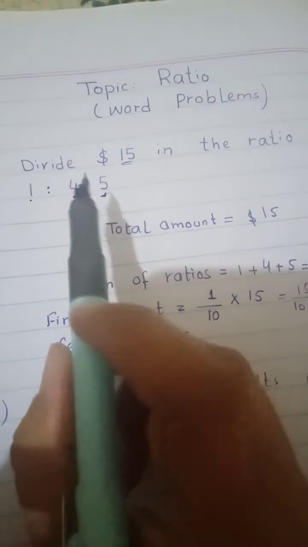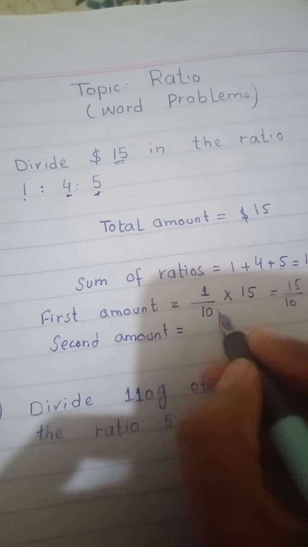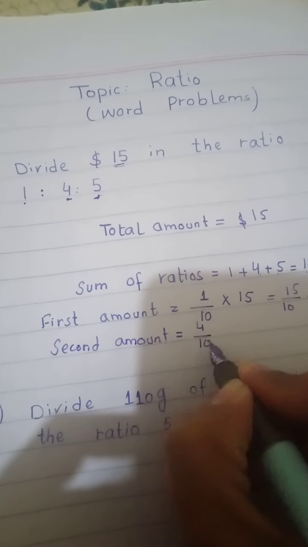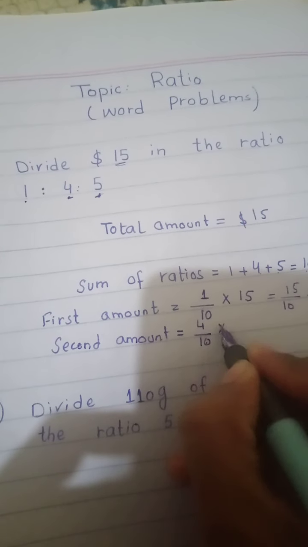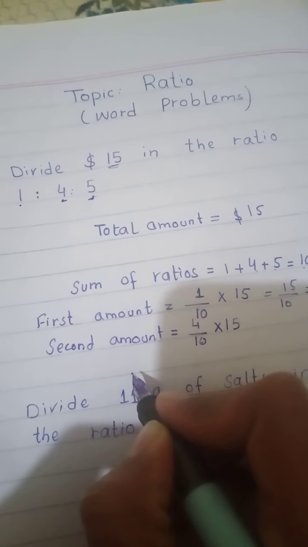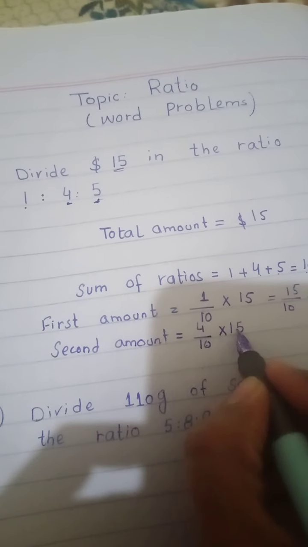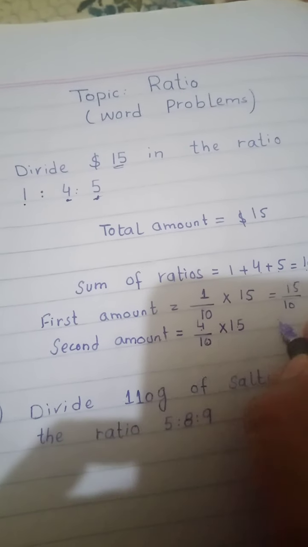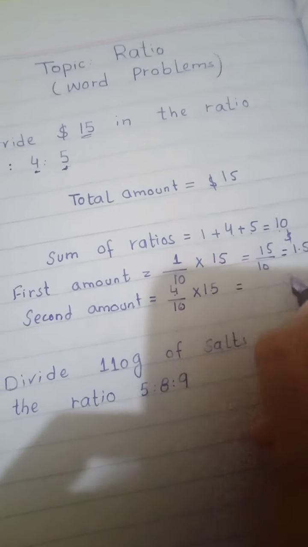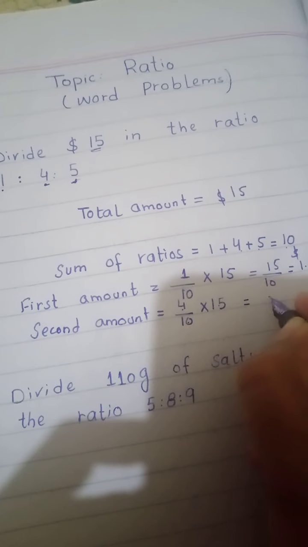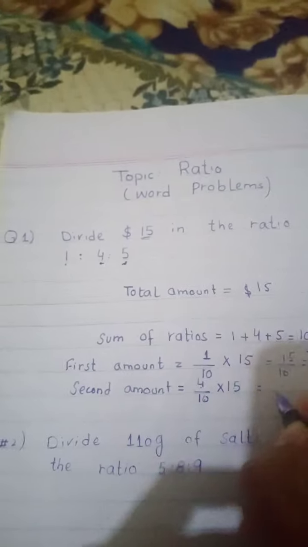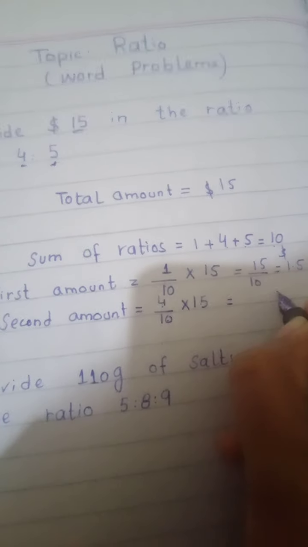Now I am going to calculate the second amount. I will pick the second value, that is 4. I will divide 4 by the sum of the ratio, 10, and multiply it by the total amount, 15. So you multiply 15 with 4 and divide by 10, and you will get $6.